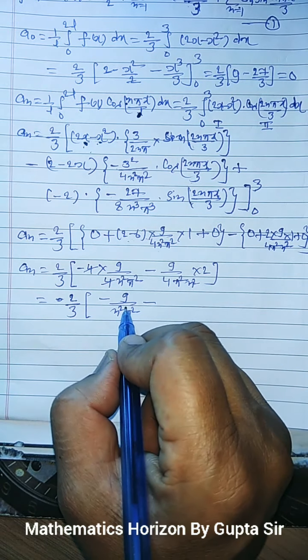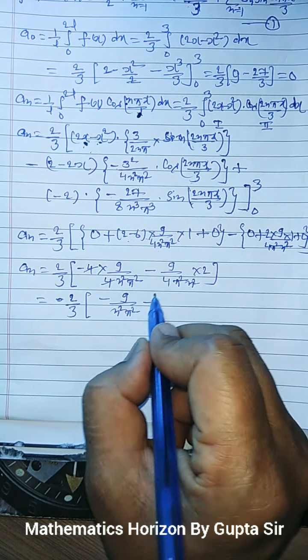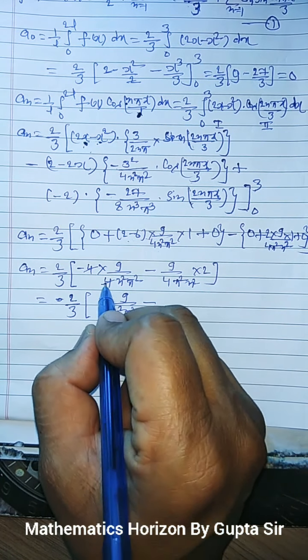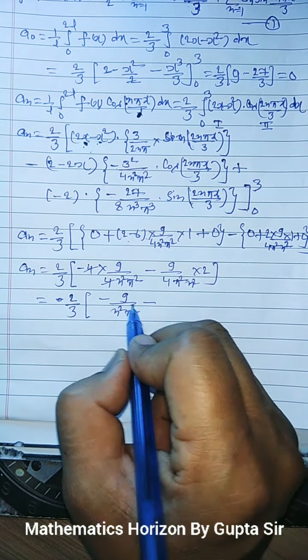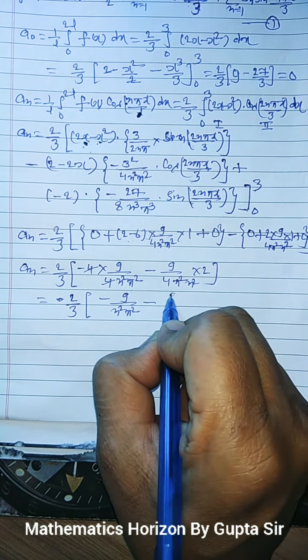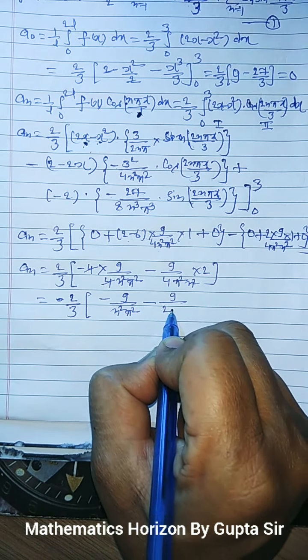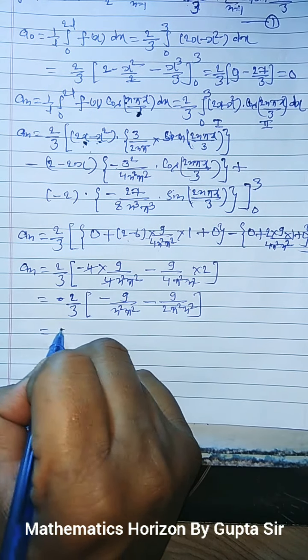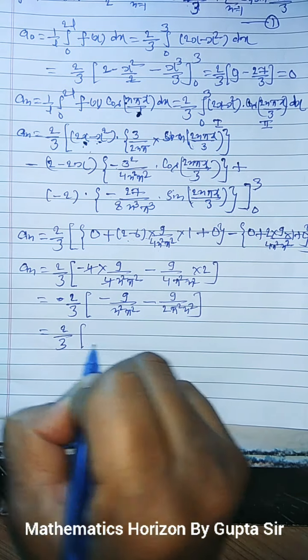Suppose this is not cancel out. Suppose here 4 pi square and n square is common term, or we can say suppose this 4 is cancel out, means here we have 9 upon 2 pi square n square, that is 2 by 3.